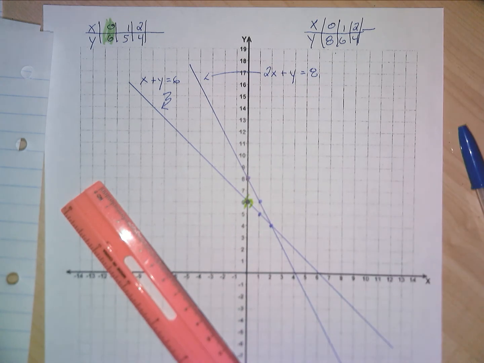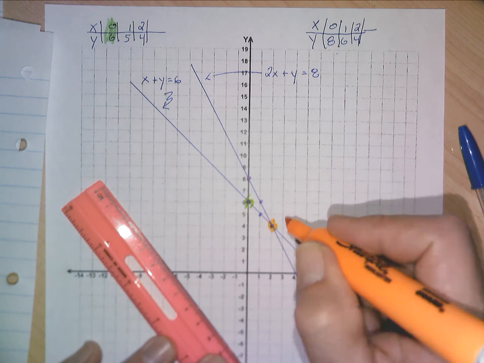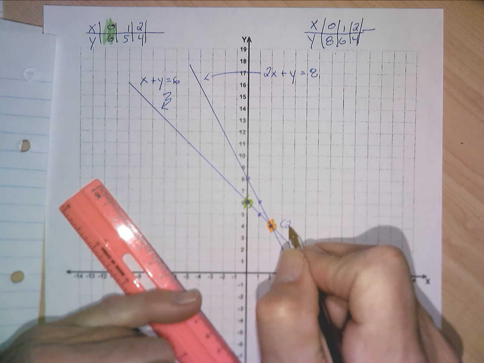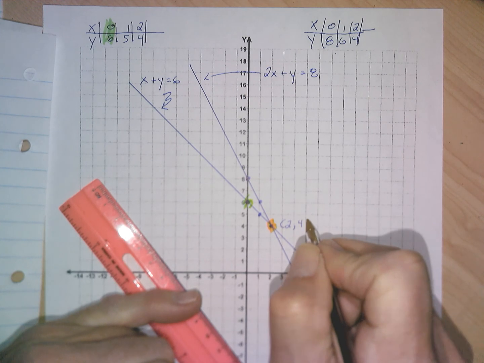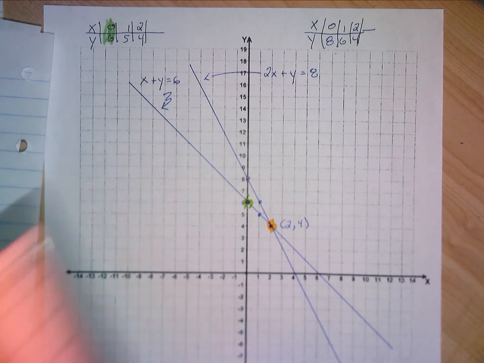Now I can identify the point where they cross and label it as 2, 4. And now I can check my work the same way we always checked it. 2 and 4. 2 plus 4 is 6. 2 times 2 is 4 plus 4 is 8. That point works in both of the equations.